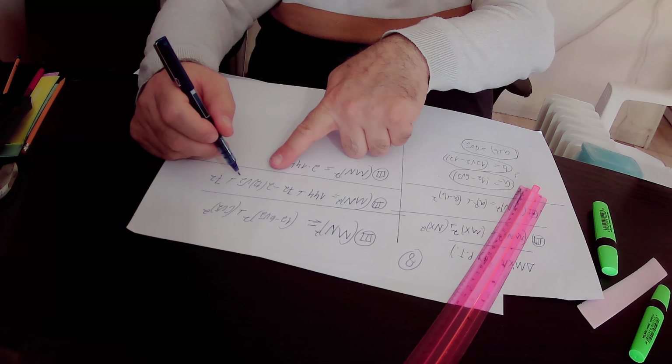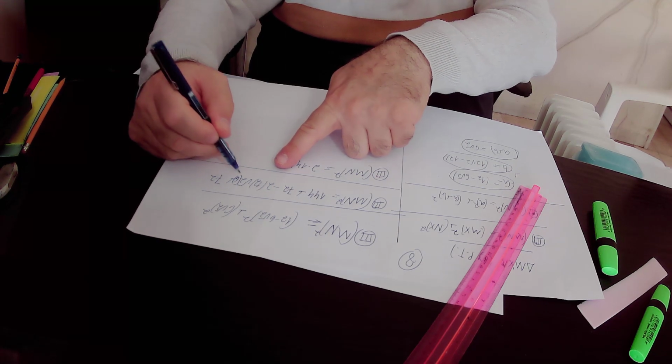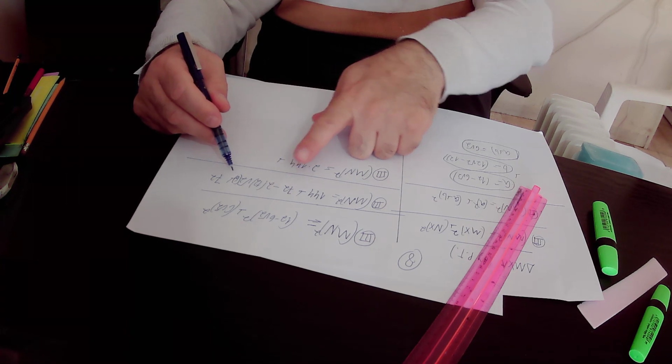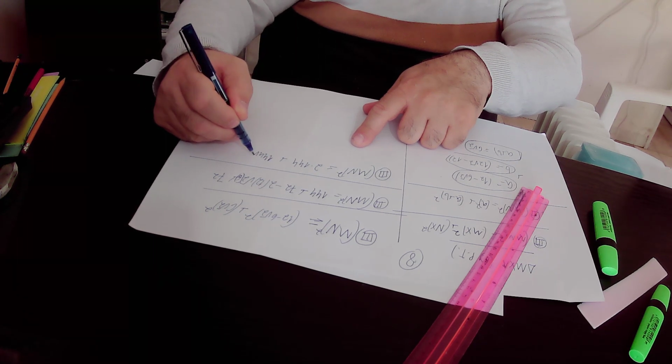It is actually 2 times 12 times square root of 2 times 6. So here 2 times 6 is 12 and 12 times 12 is 144. So we have here 144 times square root of 2.